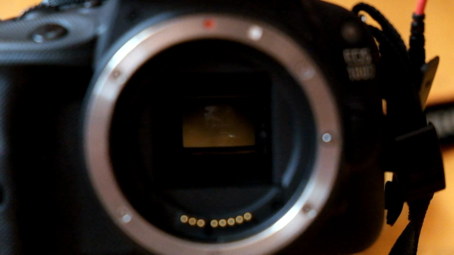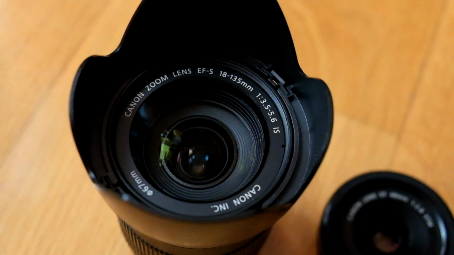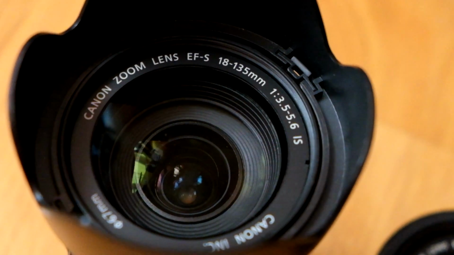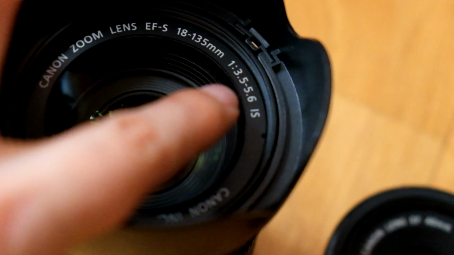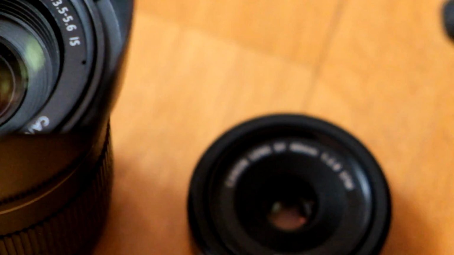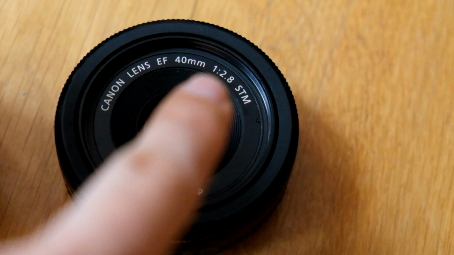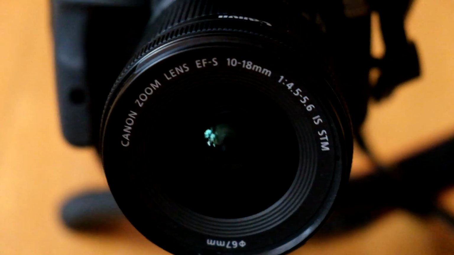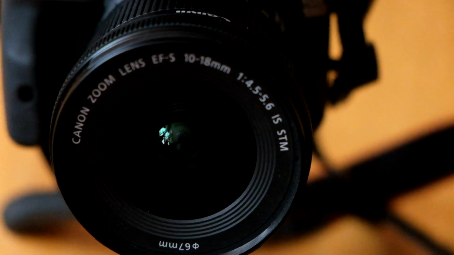Each lens has an F number written on it. So for example, this is one of the more standard kit lenses. It's a variable aperture, so it has 3.5 to 5.6. This is a 40mm prime pancake lens, so it has a fixed 2.8 STM. This is a 10 to 18mm, which is what I use for vlogging usually. It's a 4.5 to 5.6.